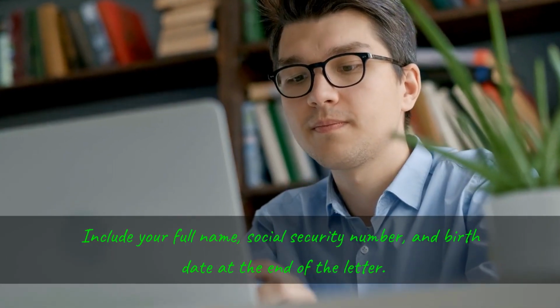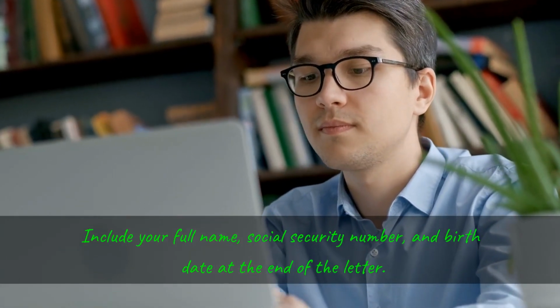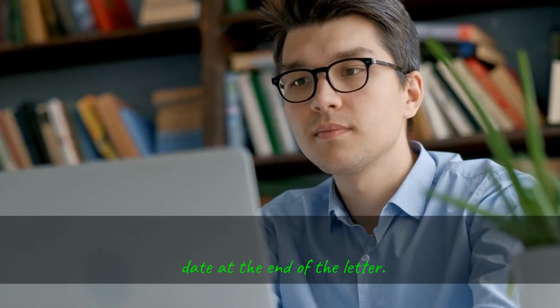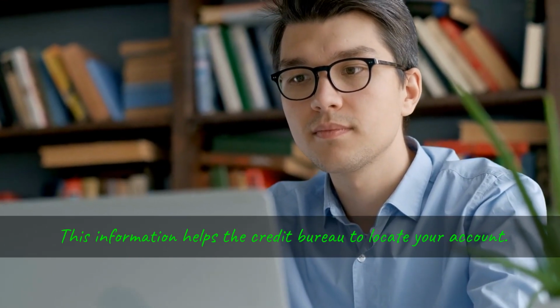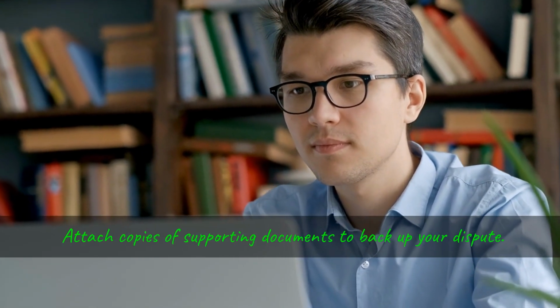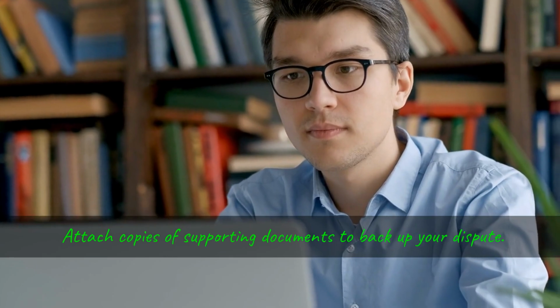Include your full name, social security number, and birth date at the end of the letter. This information helps the credit bureau to locate your account. Attach copies of supporting documents to back up your dispute.